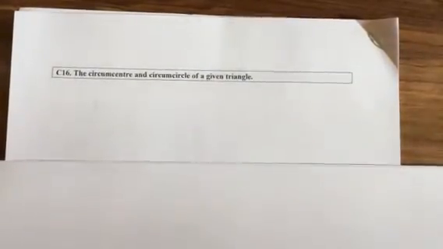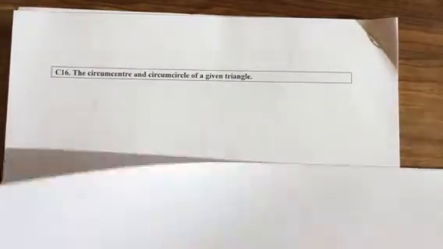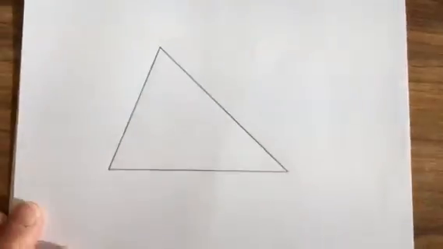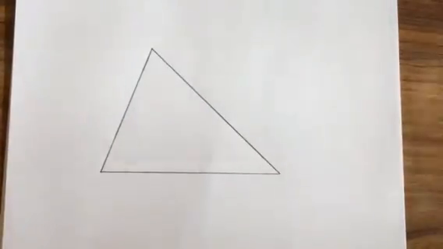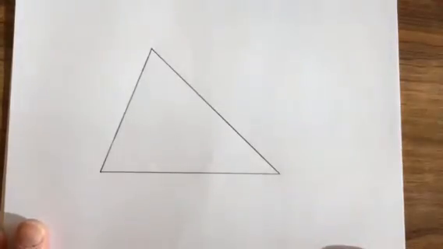Instruction 16, to draw the circumcenter and circumcircle of a given triangle. Okay, so here is an example of a triangle, and we have to construct the circumcenter and the circumcircle. Now it's important from the offset to know what the word circumcenter and circumcircle mean.